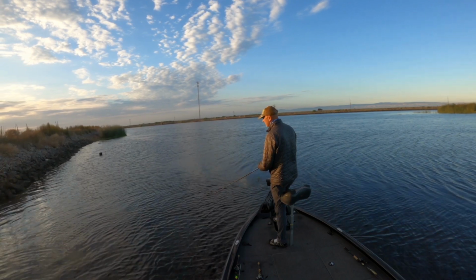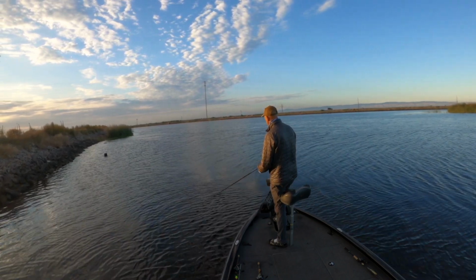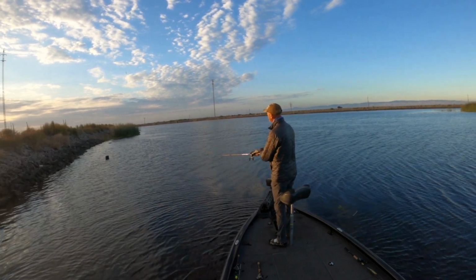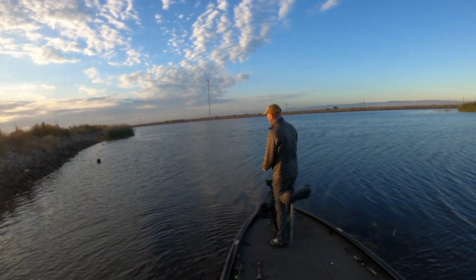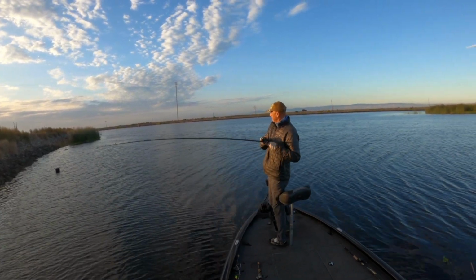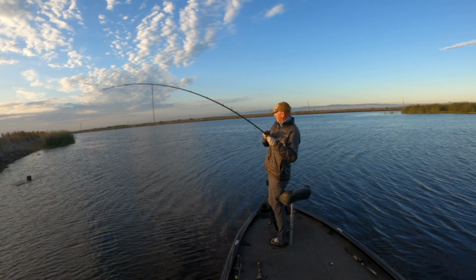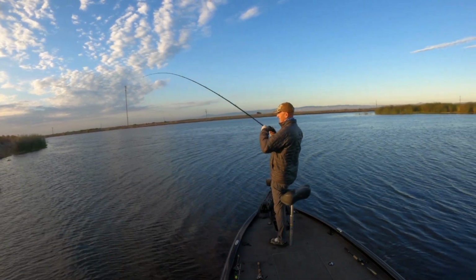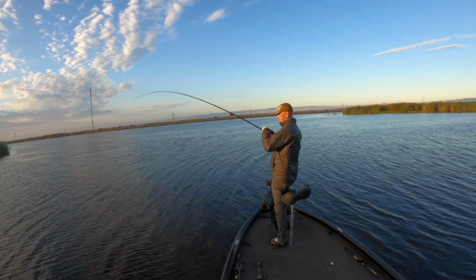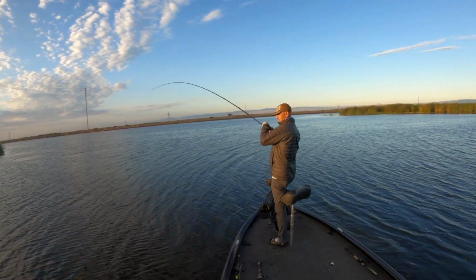In this situation, our ambush point is that lone post that's about 5 feet off the bank. We're going to overcast it, take a couple of reel turns, stop the bait, maybe give it a twitch. There's the fish. I would have loved to overcast that one a little farther, but as I said before, the perfect cast is the one that catches the fish. So I'm going to take that cast.